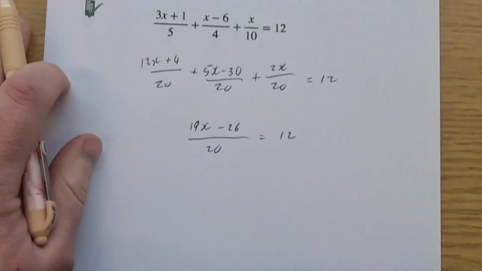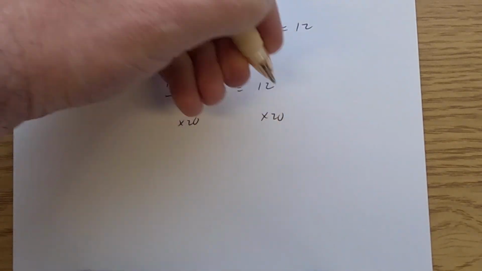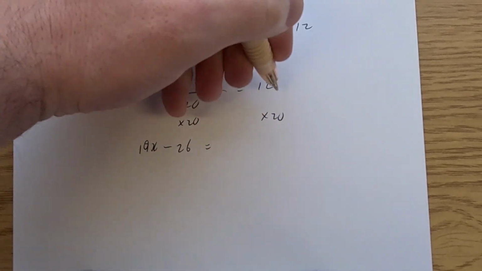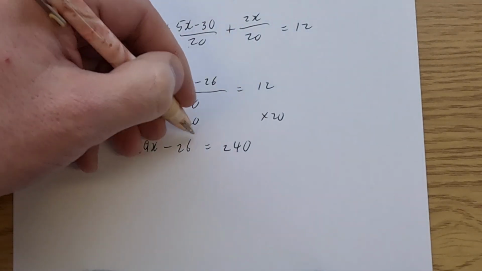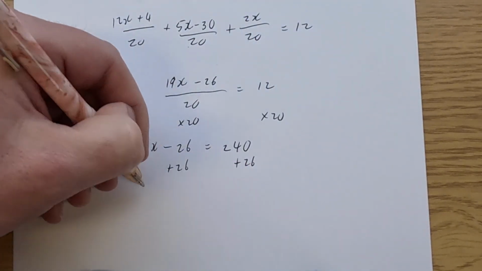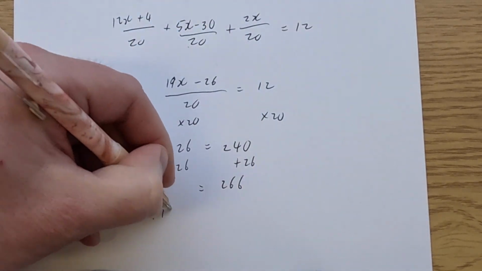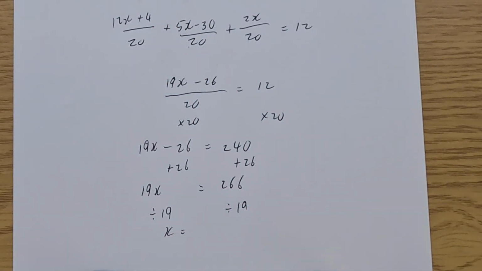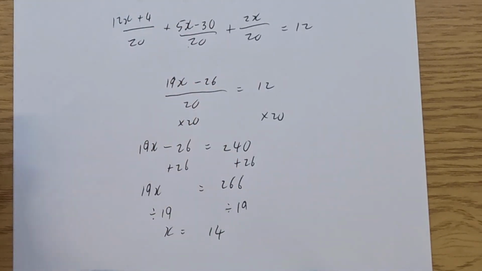Okay, now what we want to do is solve this. So let's multiply both sides of the equation by 20, to get rid of this denominator. So we'll be left with the numerator, 19x minus 26, and that's going to be equal to 240, because 12 times 20 is equal to 240. We're now going to add 26 to both sides. So the left-hand side is 19x, and the right-hand side is 266. And then divide by 19 and divide by 19. We get x is equal to 266 divided by 19, which is 14. So x is equal to 14, and that's it.